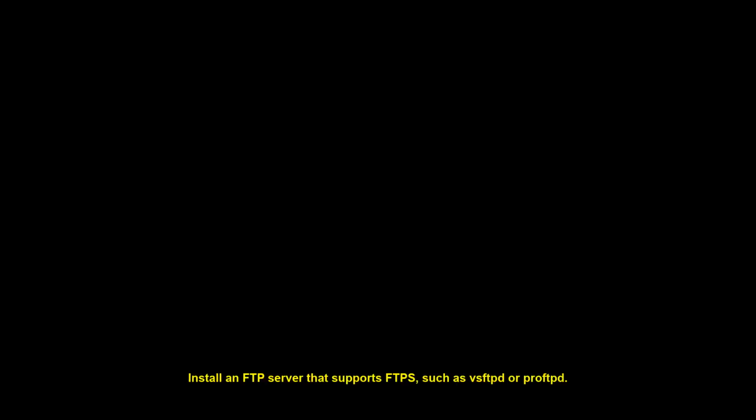Install an FTP server that supports FTPS, such as vsftpd or ProFTPD. After installation, locate the configuration file for your chosen FTP server. For vsftpd, this file is typically found at /etc/vsftpd.conf. Open the configuration file in a text editor.